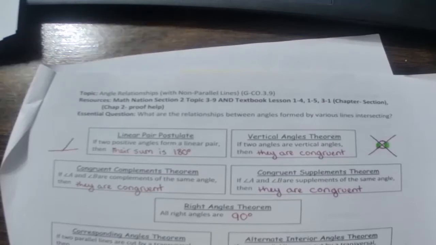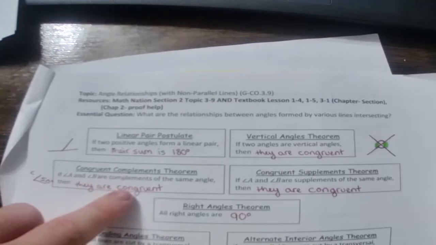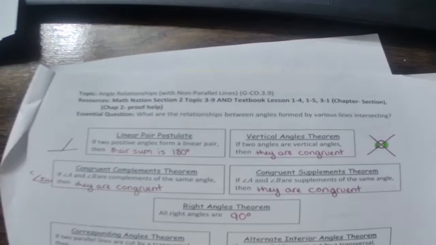Next, you have congruent complements theorem. If A and B are complements of the same angle, then they are congruent. So complement means they have to add up to 90. So the idea is, if I said that one angle, we'll call it angle C, is 50 degrees, then both A and B would have to be 40. Because A and B are supposed to be congruent, because each of those would be the complement of that.